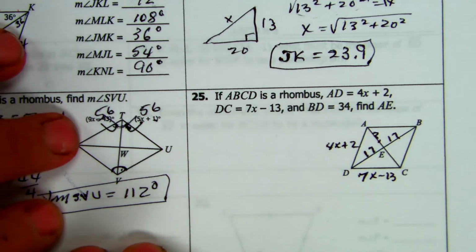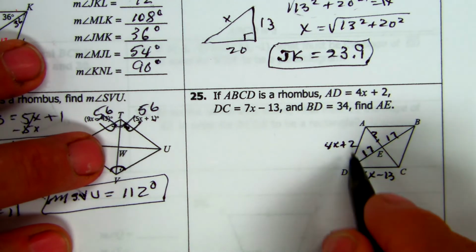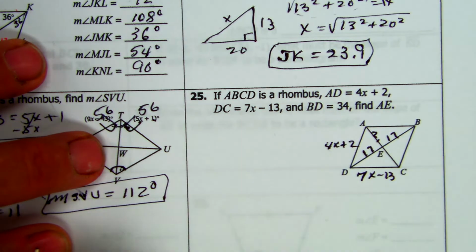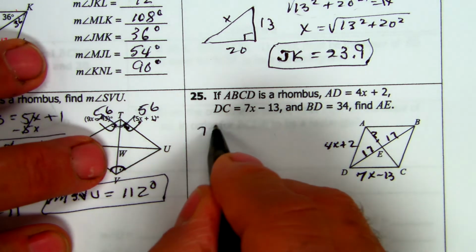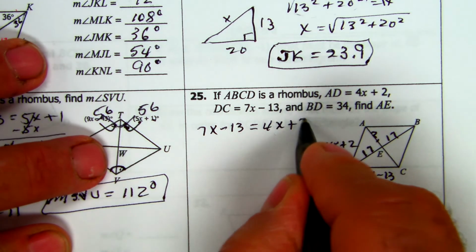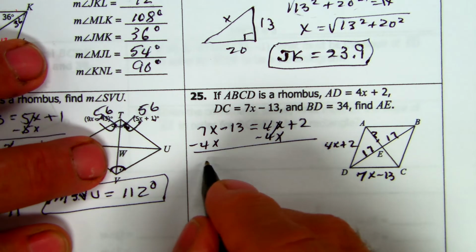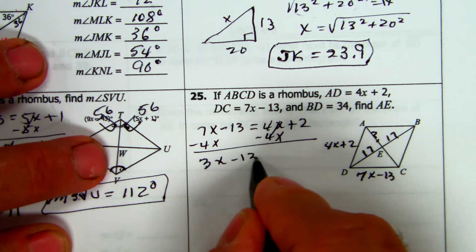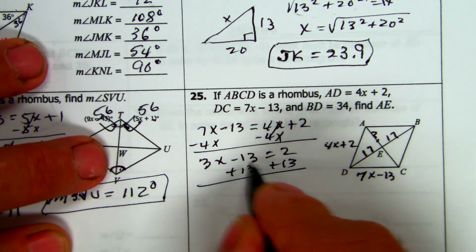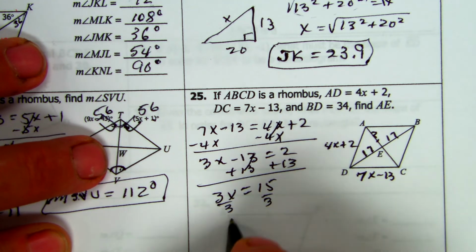We want to find out what the length of the side is. In a rhombus, all sides are congruent, so we can set these equal and solve for x and then find the length of a side. So 7x minus 13 is equal to 4x plus 2. Move the 4x to the other side, so 3x minus 13 is equal to 2. Move the 13 to the other side, so 3x is equal to 15. Divide both sides by 3, so x is equal to 5.